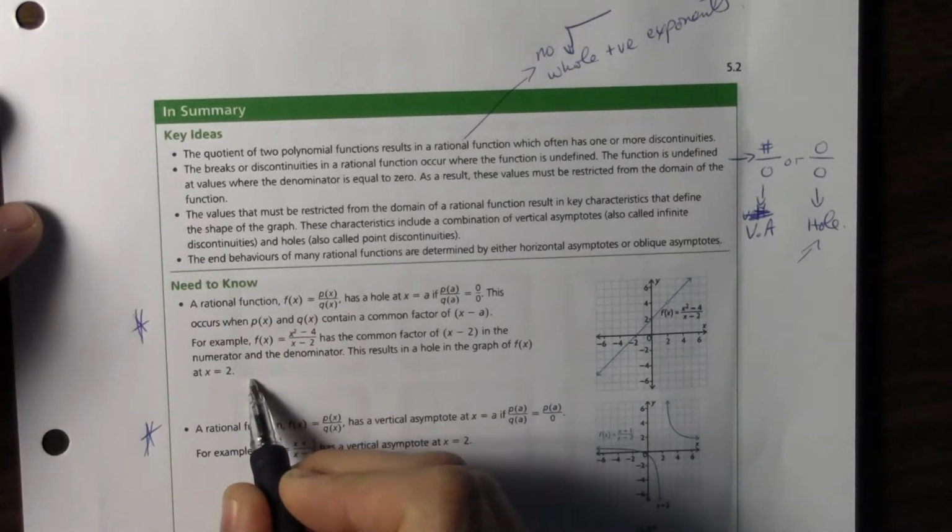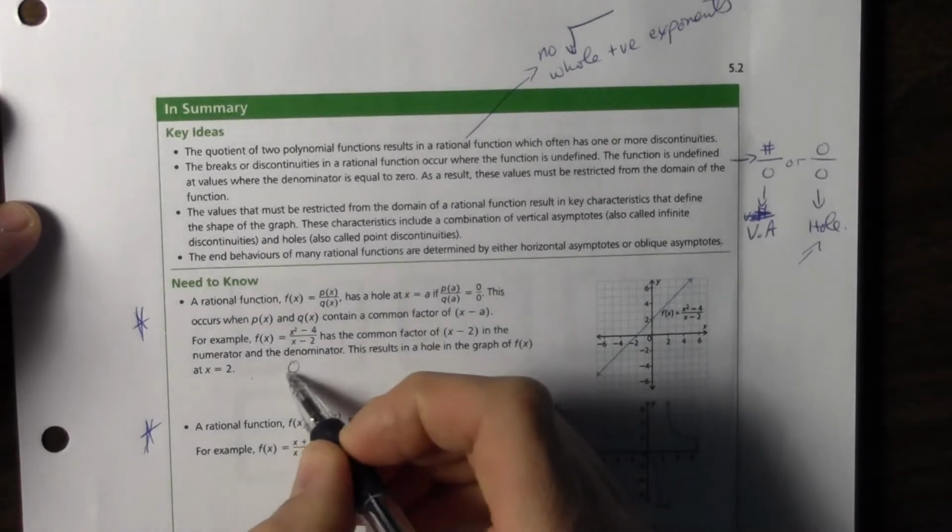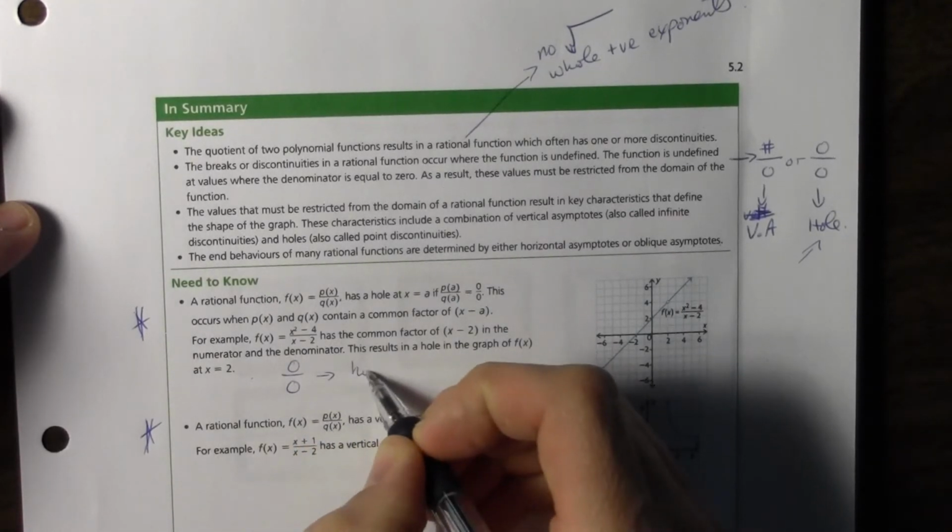Any questions about the first one? I think that's pretty clear, right? If we have 0 over 0, we get a hole.